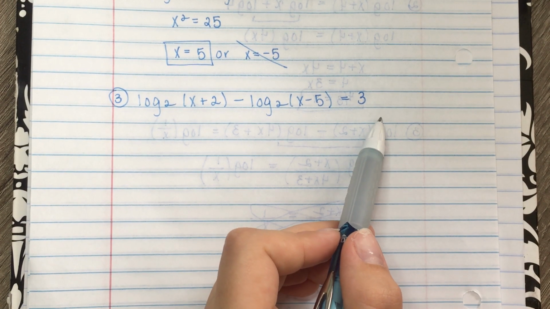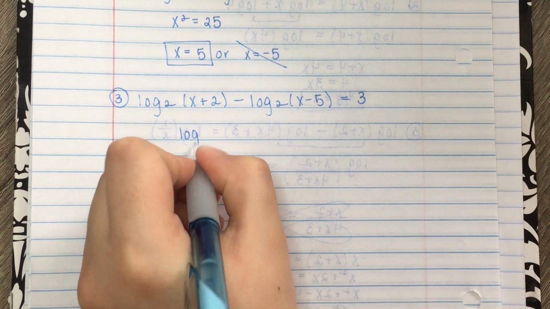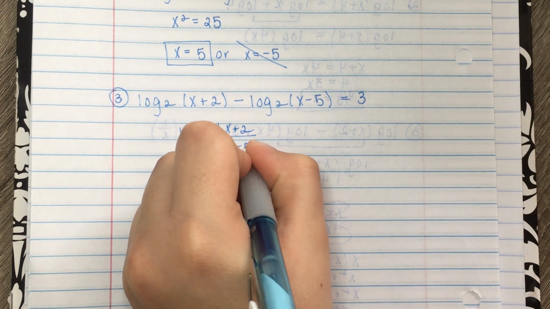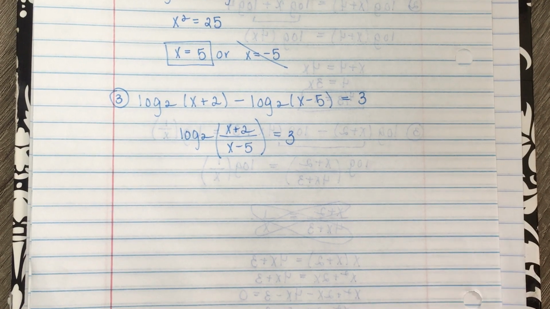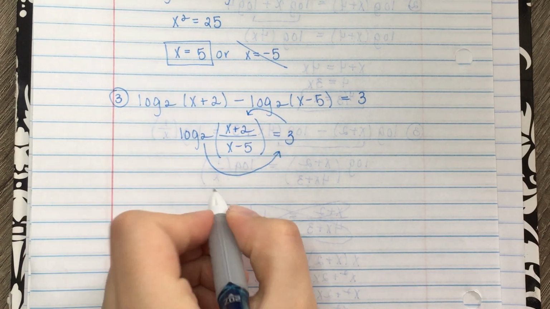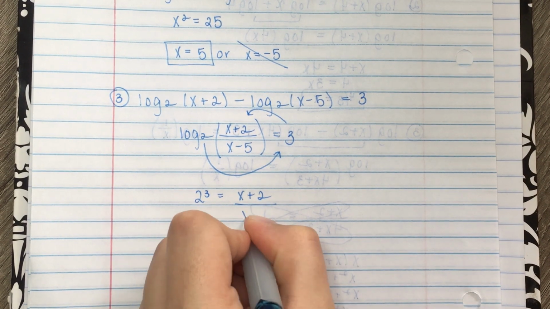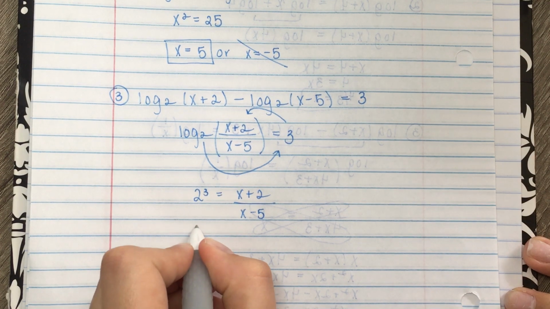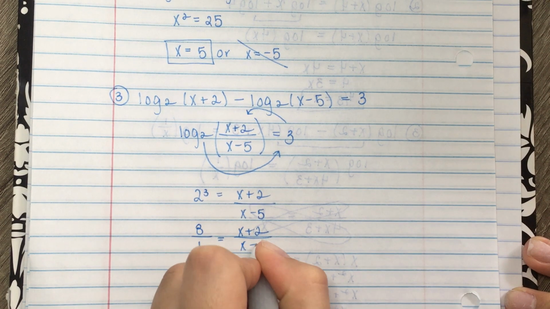At the end I'm going to have to scoop and loop, but I can't scoop and loop until these 2 logs are condensed. So I see a subtraction with 2 logs. That means I'm going to go to division with 1 log using that quotient property. All right, now that I've condensed fully and I have a log on one side, a number on the other, that's when we can write in exponential form, and that's going to be 2 to the 3rd power is equal to x plus 2 over x minus 5. Now, even though it doesn't look like it, this is a rational equation because 2 to the 3rd is 8 over 1, and I still have that x plus 2 and that x minus 5.